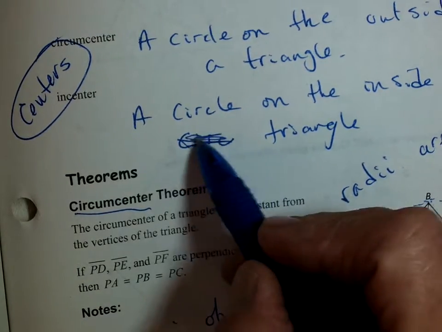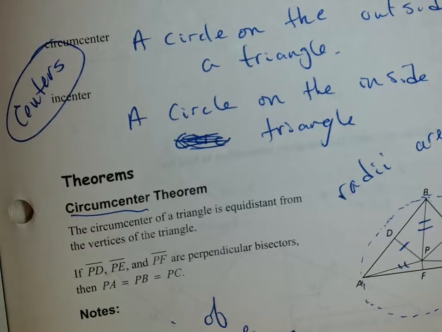Of the triangle, yeah. I almost wrote circle, but Landon helped me out. Thanks, Landon.